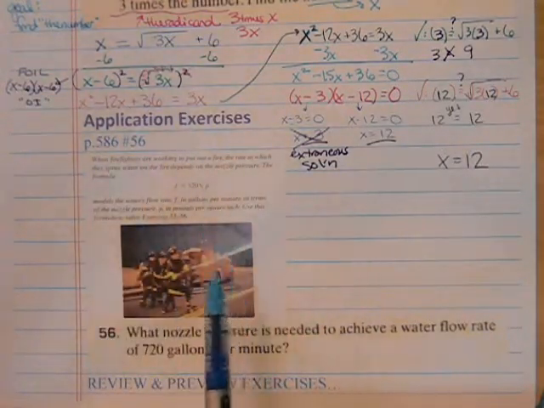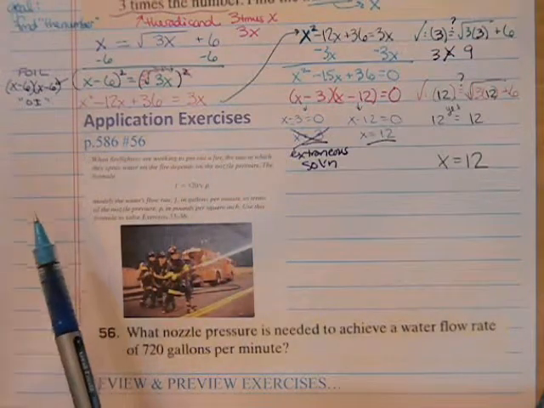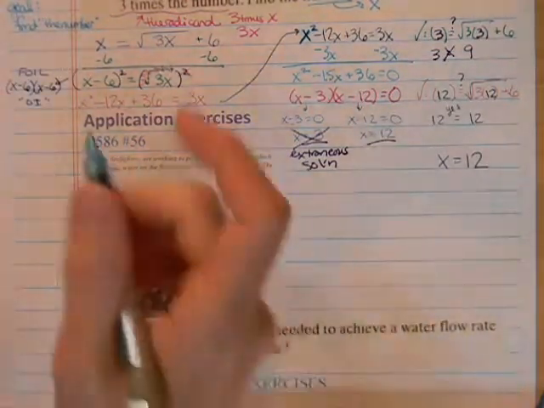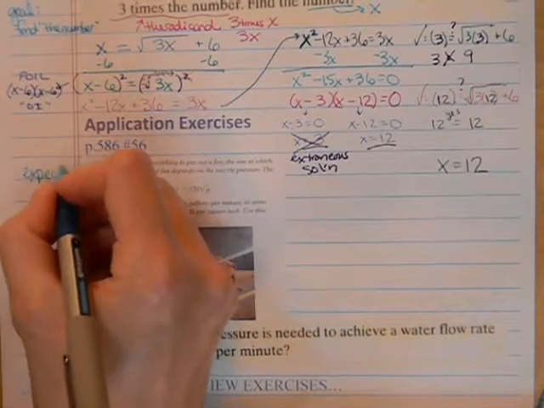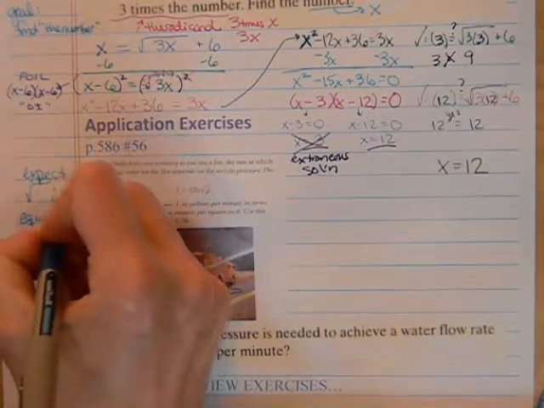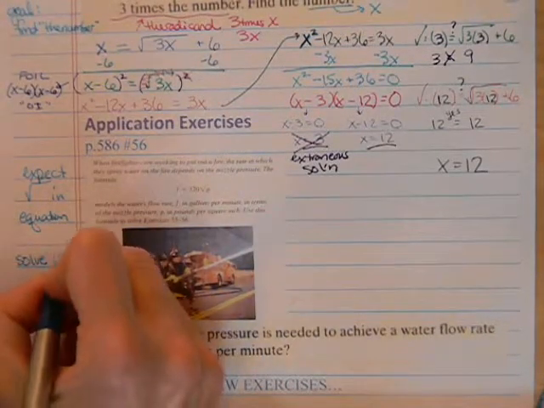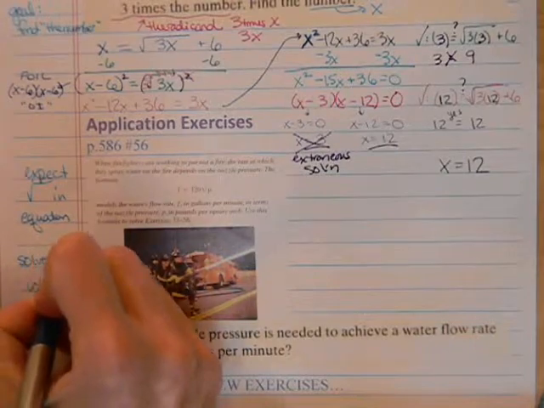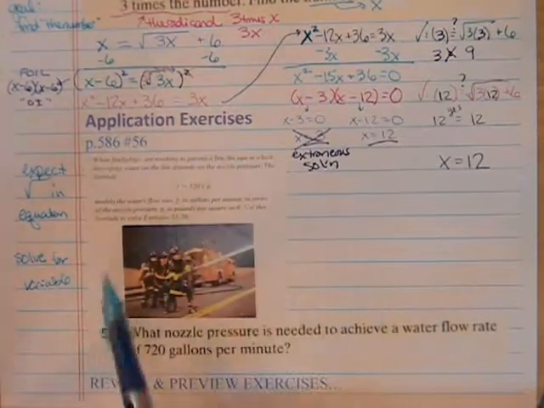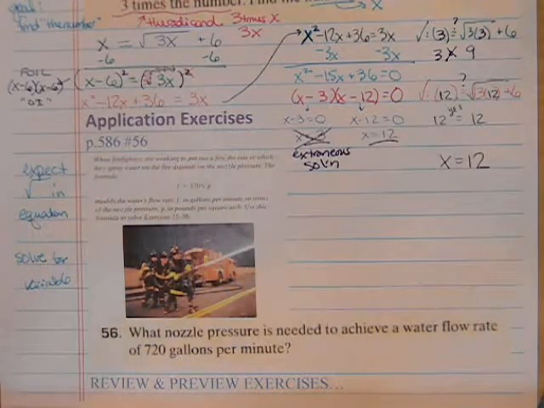Again, because we're in the section on radicals, you can expect a radical to show up and that we're going to have to solve. So we can expect that there's going to be a radical in the equation and that we're going to have to solve for the variable, which means we'll use our steps that we've been using. Get the radical alone, square both sides, solve from there, check our answer. So let's see what it says.